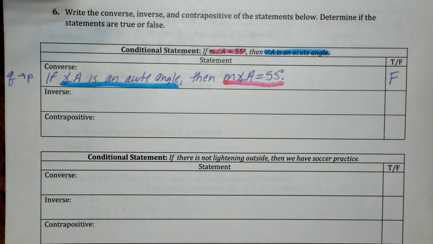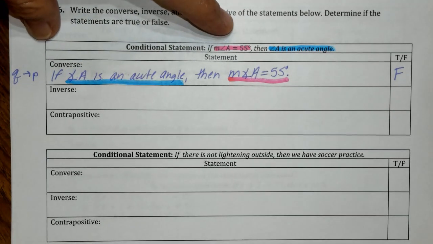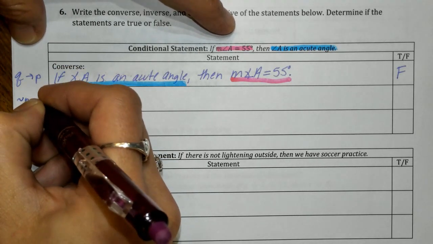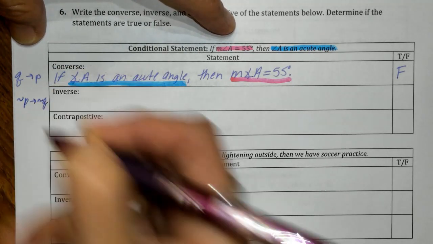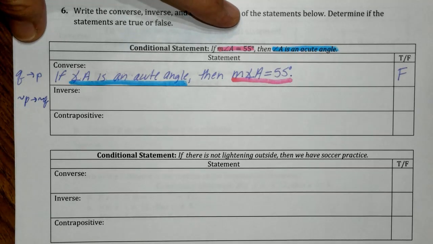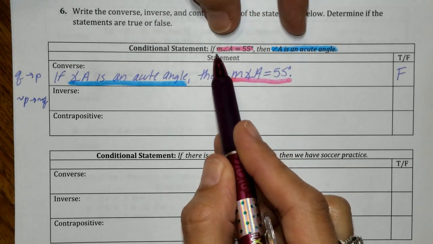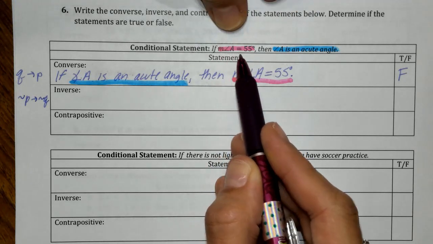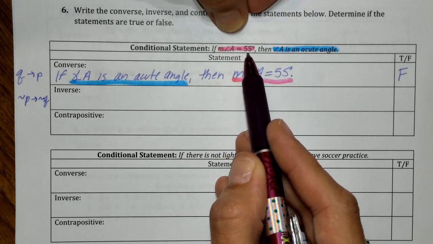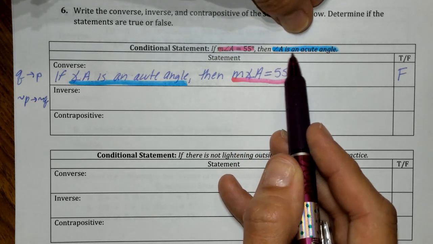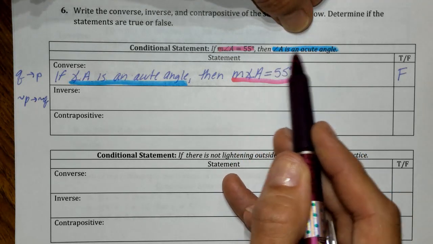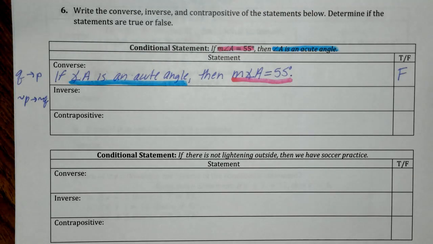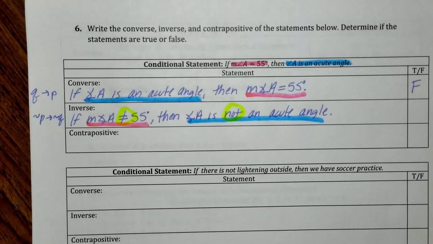Now with our inverse, we'll go back to our conditional if-then, and we're just going to change to the opposite for our hypothesis and our conclusion. If not P, then not Q. So, sticking with this, we have the measure of angle A is 55 degrees. We need to change it to the opposite: the measure of angle A is not equal to 55 degrees. Then we're going to change angle A is an acute angle to angle A is not an acute angle. Okay, I've got my negation on here.